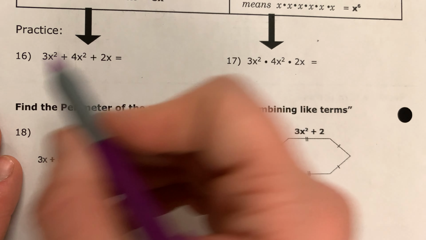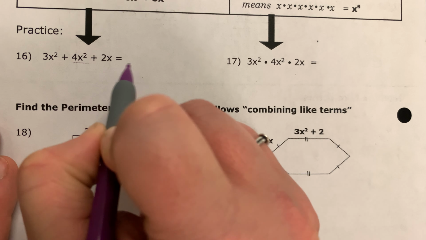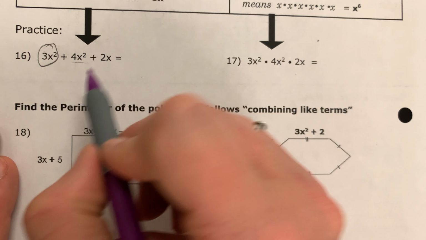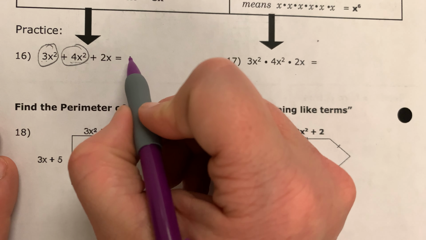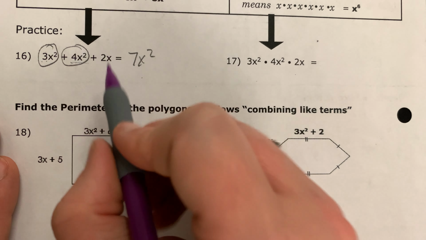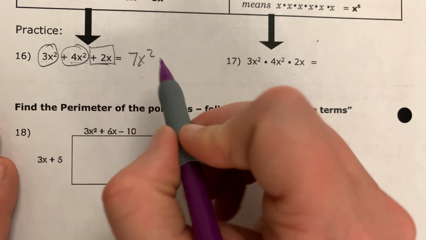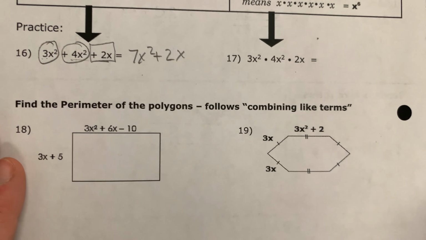All right, so again, I'm going to practice. This is adding, so I need like terms. So I see an x squared, now I'm going to add them. 3 plus 4 is 7x squared. I don't have anything to combine this 2 with, so I'm just going to bring it to the back.